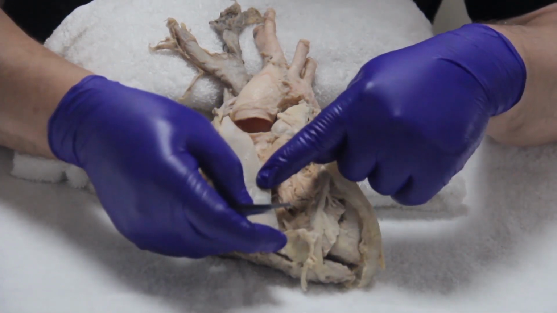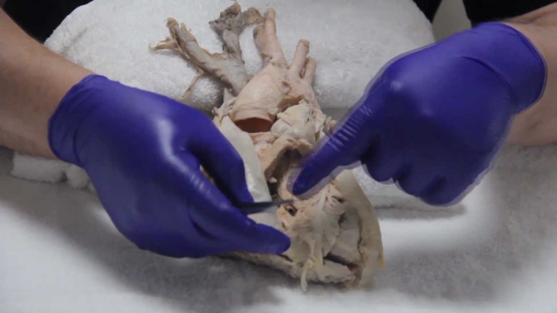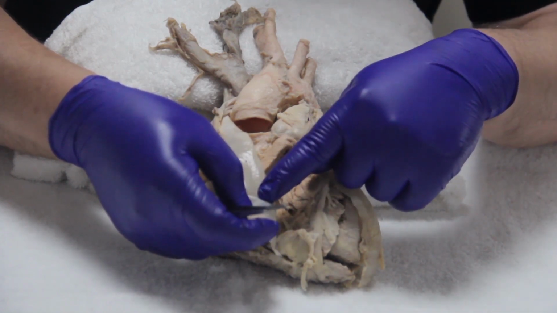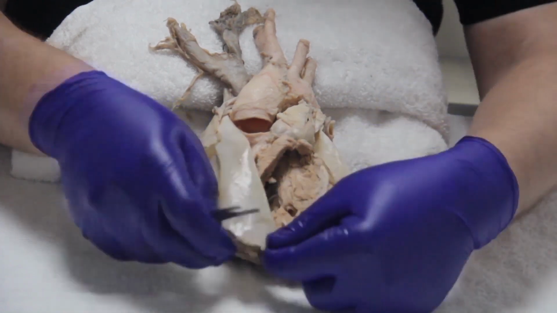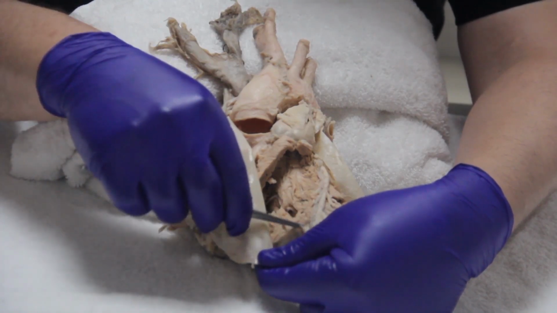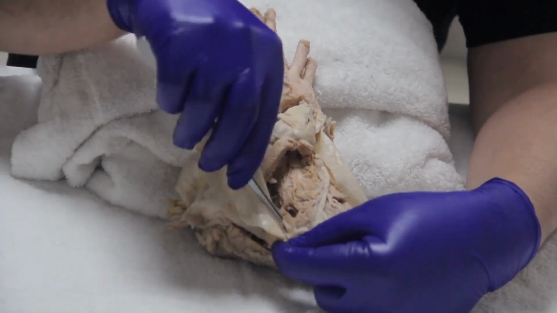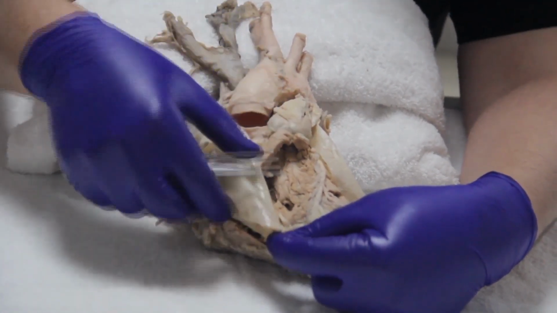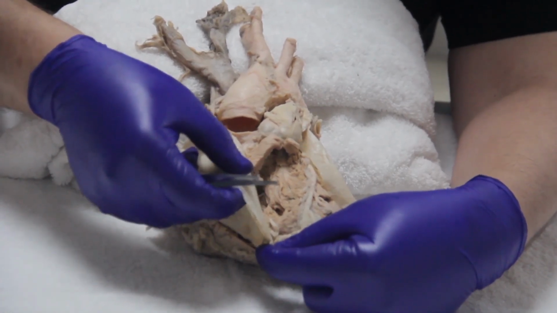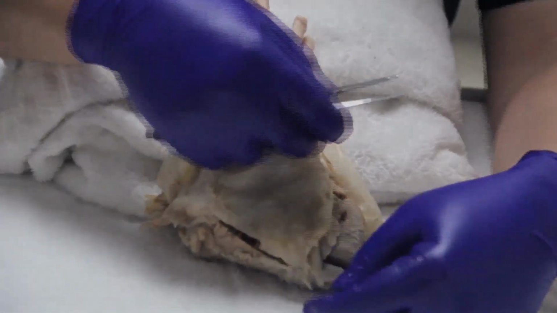So we have the visceral layer and parietal layer of serous pericardium, in between these two the pericardial cavity, and inside the pericardial cavity, the pericardial fluid.